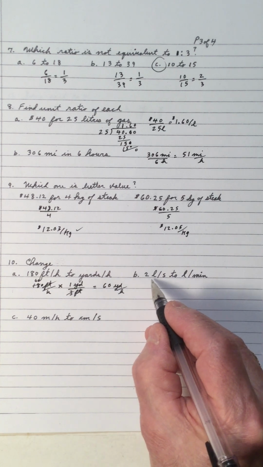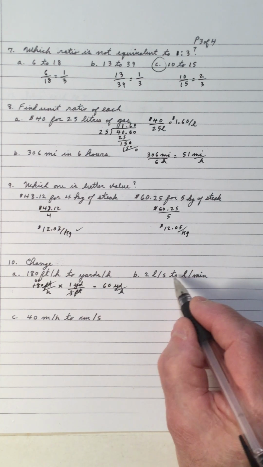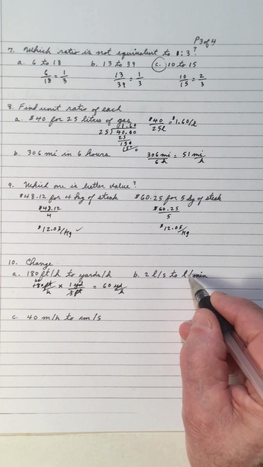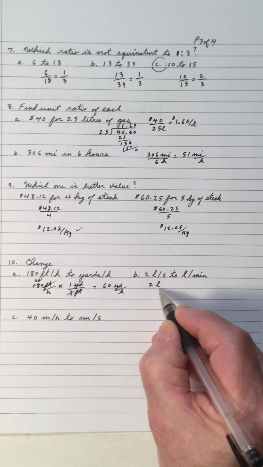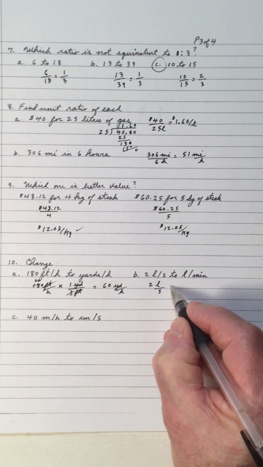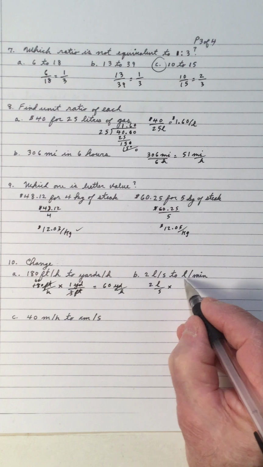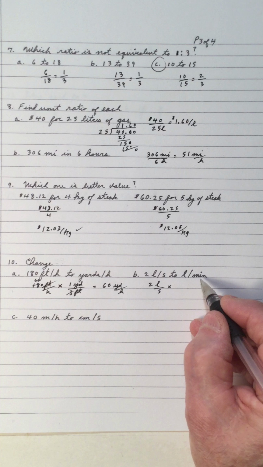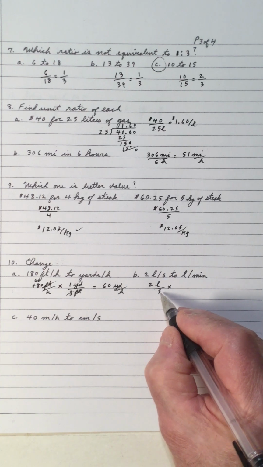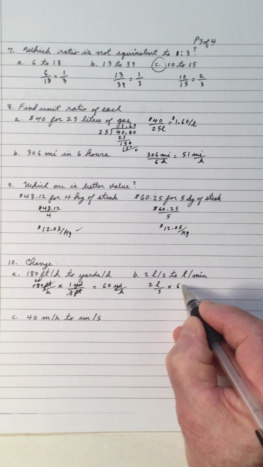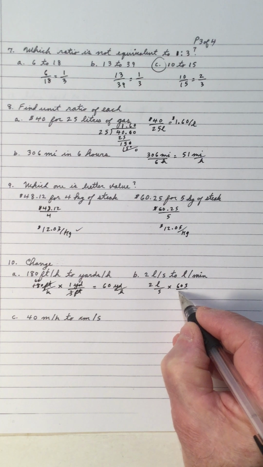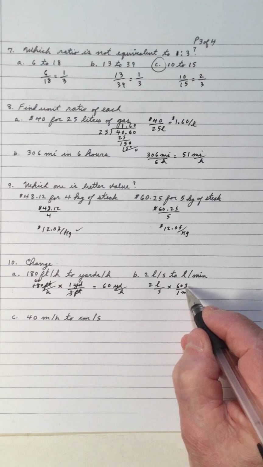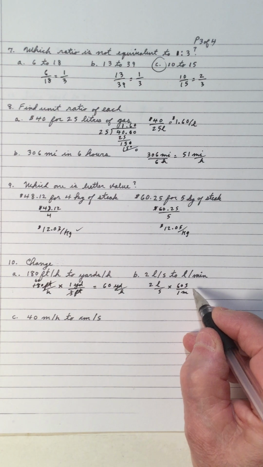B, we have 2 liters per second as the flow rate of water, and we want to change it to liters per minute. So 2 liters per second, and liters is not changing, we're changing the time. So there's 60 seconds in a minute. Because we have seconds here, let's put 60 seconds over 1 minute.